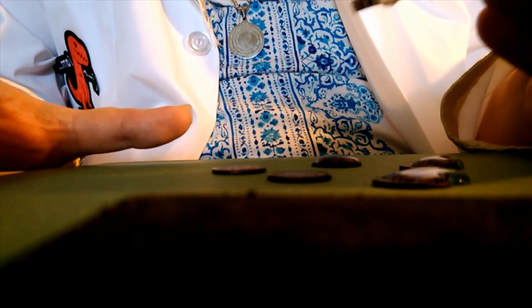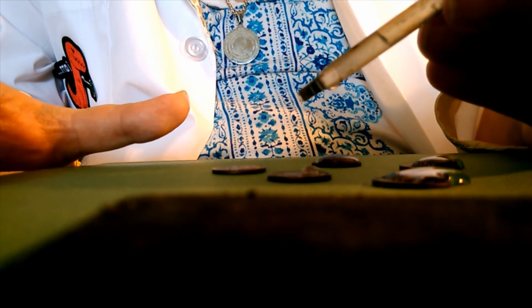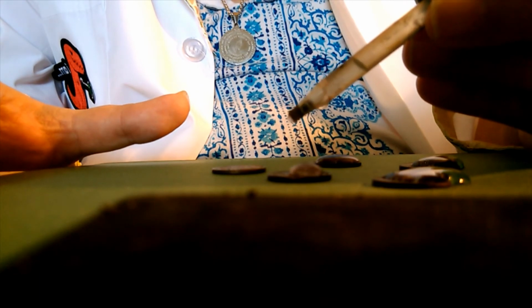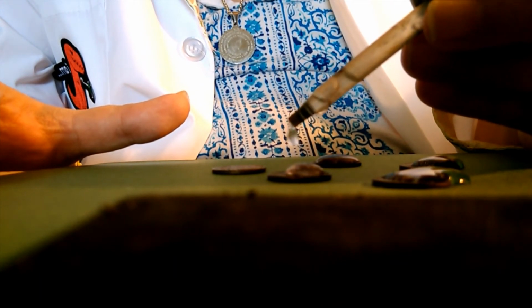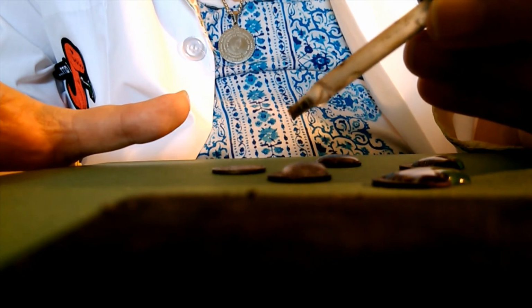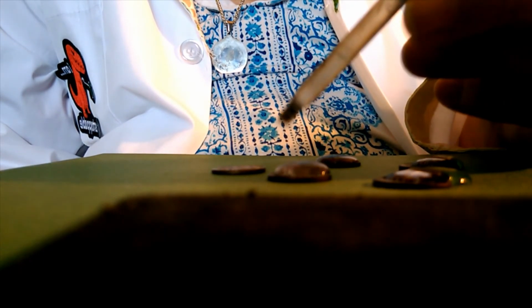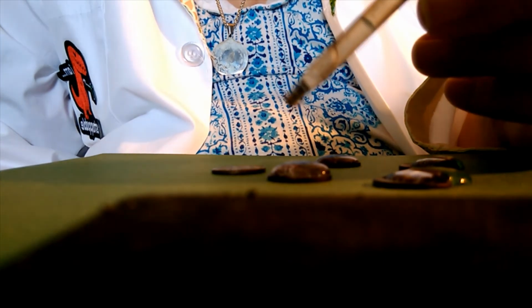Okay, penny number 4. 1, 2, 3, 4, 5, 6, 7, 8, 9, 10, 11, 12, 13, 14, 15, 16, 17, 18, 19, 20, 21, 22, 23, 24, 25, 26, 27.